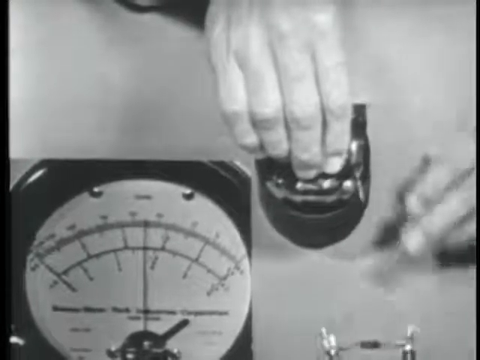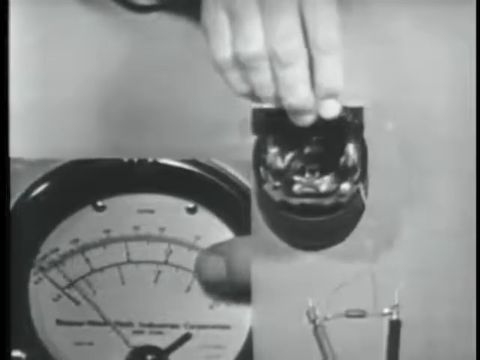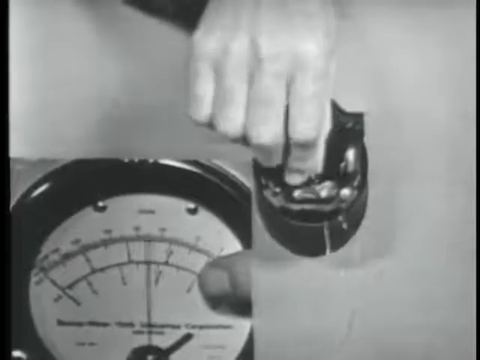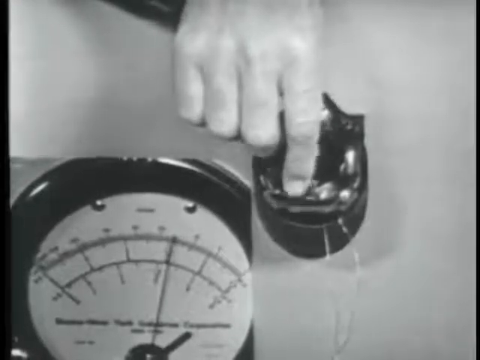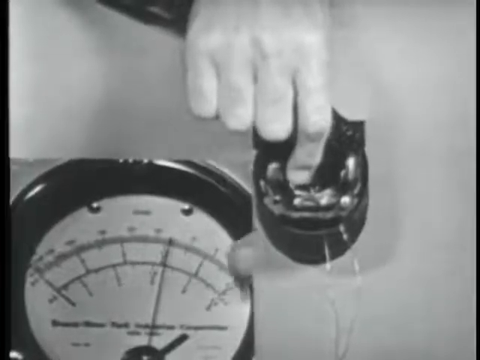That's induced voltage, huh? That's right. That's the induced voltage from this loop. And you can see that I take the loop out, it goes away, put the loop back in. I've got to get the loop all the way down in there. There you go. Now we have the rotating magnetic field inducing a voltage into the loop, which we're reading on the PSM6.